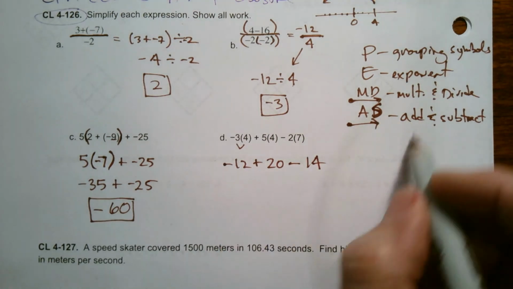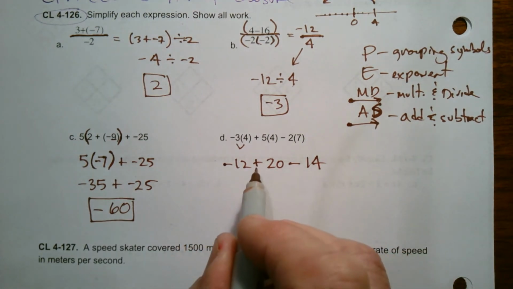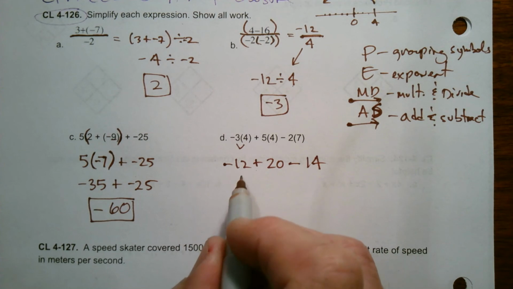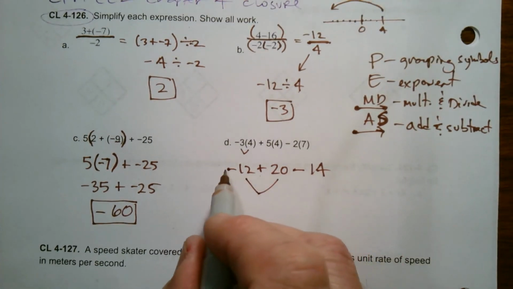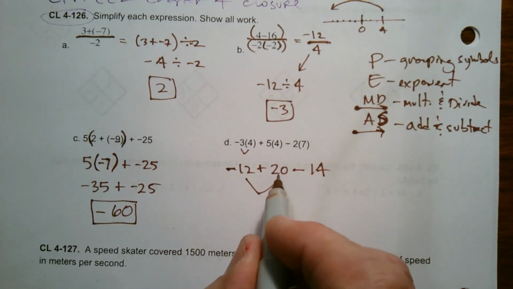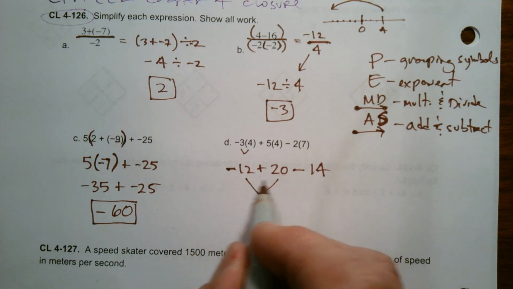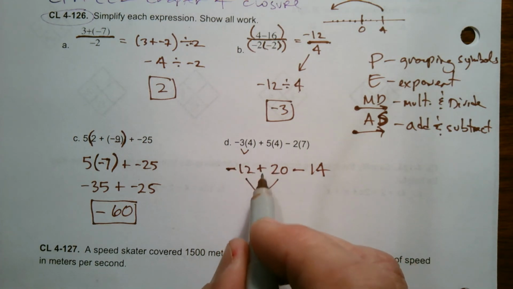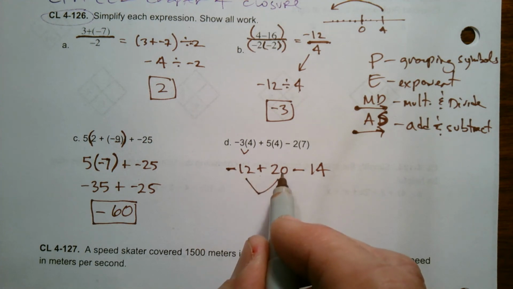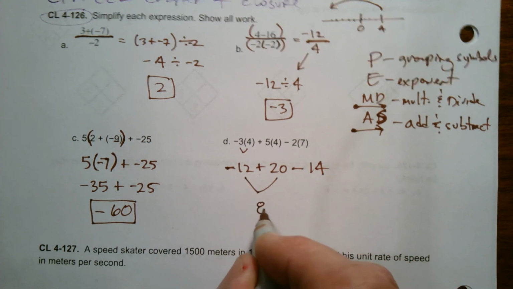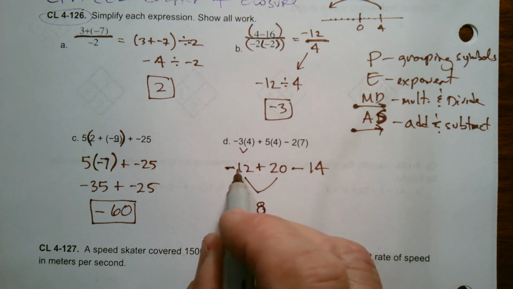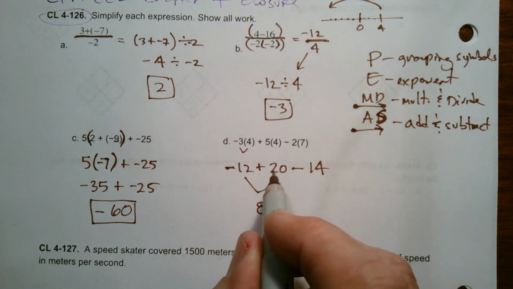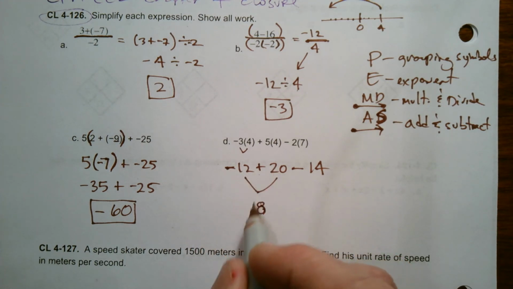Now I'm at the add and subtract, and I go left to right. In this case, it is addition before subtraction. So those two add: a negative 12 and a positive 20. Remember, when you have a negative and a positive, there's some cancellation. Negatives and positives cancel when you try to add them. So really it's subtraction: 20 minus 12 is 8. I look to see, are there more negatives or more positives? There are more positives, so my answer is positive.